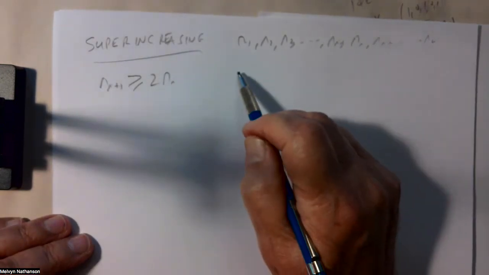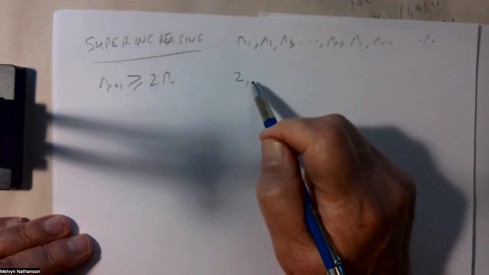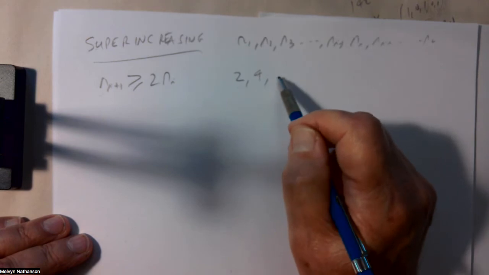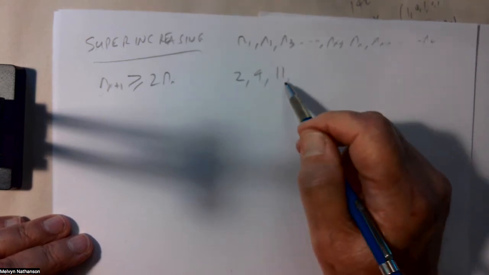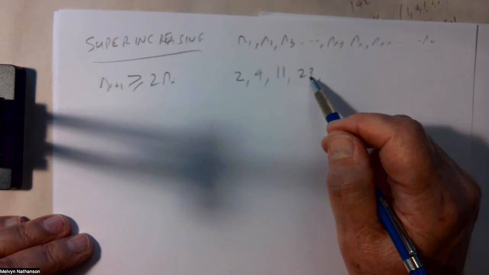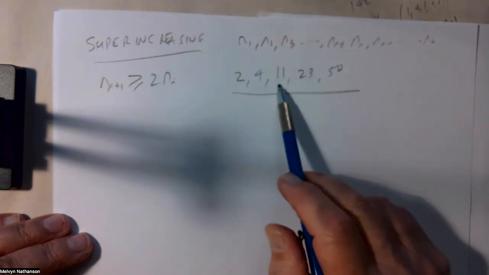So for example, if I take 2, the next number has to be at least 4. Could be 4. The next number has to be at least 8. Well, it could be 11. The next number has to be at least 22. I'll make it 23. The next number has to be at least 46. I can make it 50. So this is a super increasing sequence. Each number is at least 2 times as big as the one that precedes it.